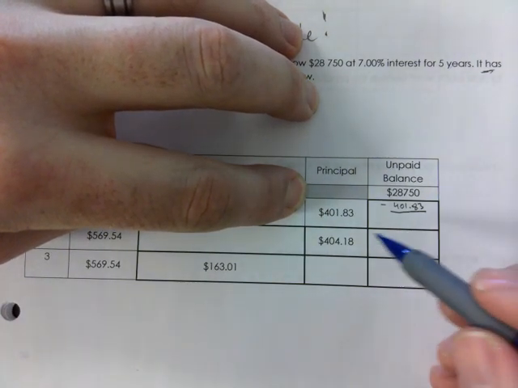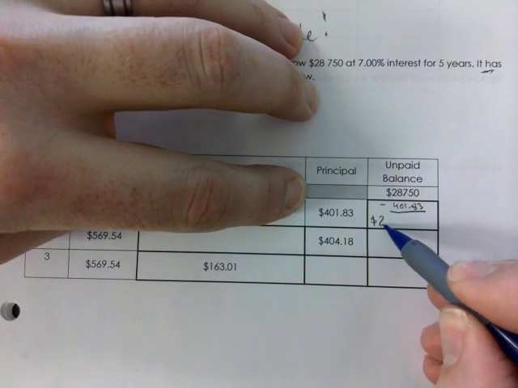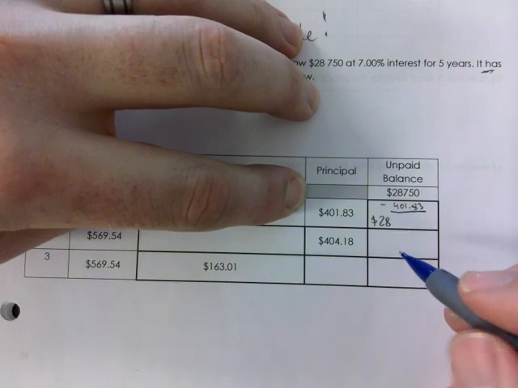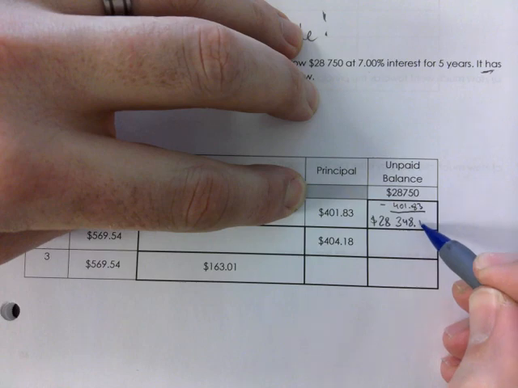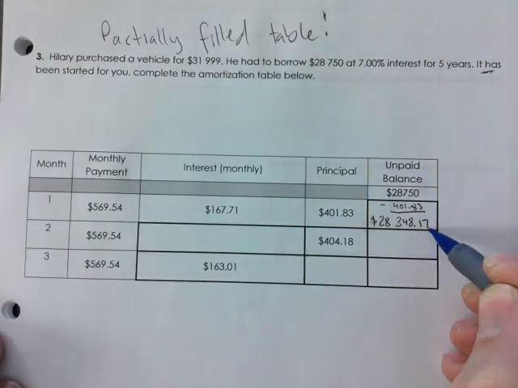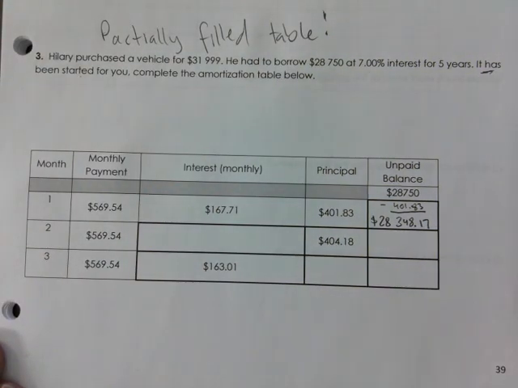That is 28,348.17. Okay. So that would get you a mark on a test or a quiz, just figuring this out. So it took the principal, subtracted it, bingo. Okay.